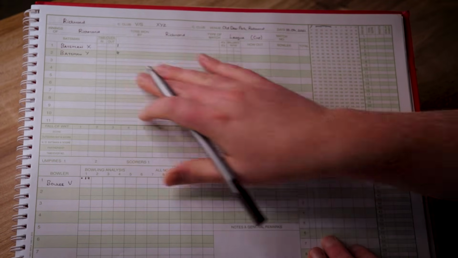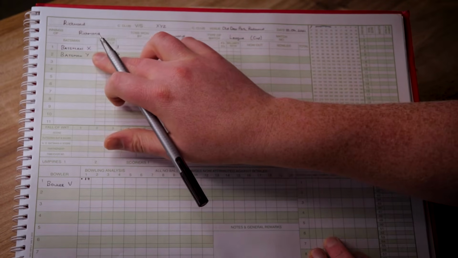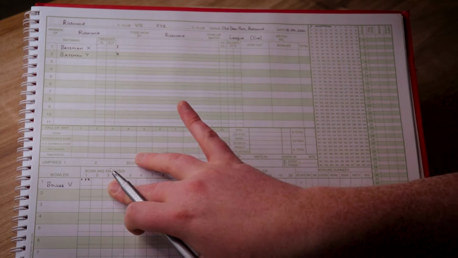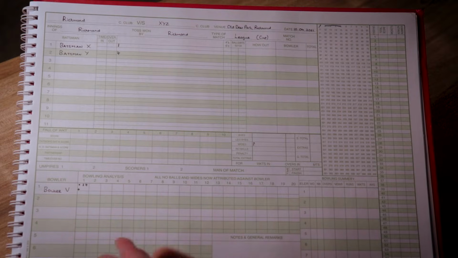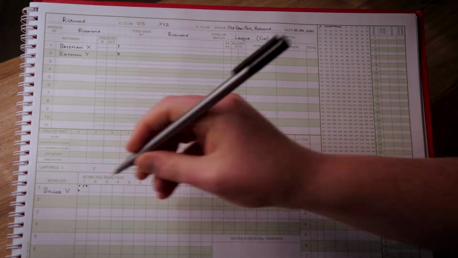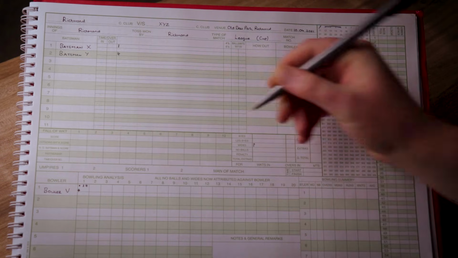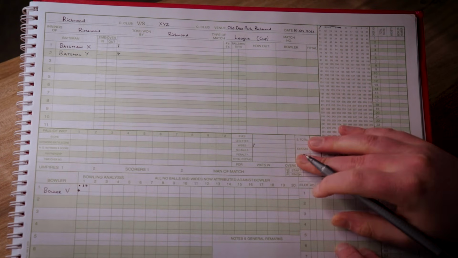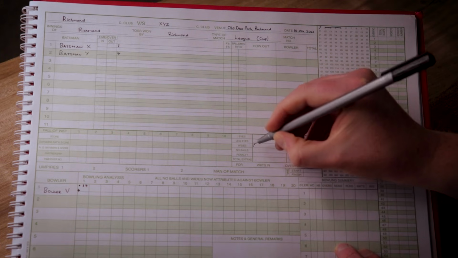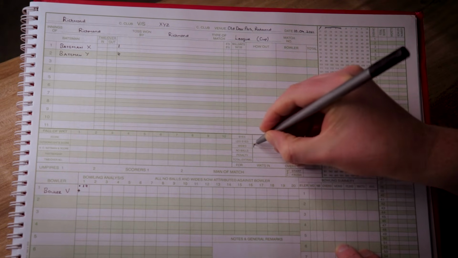So we've still got, because of the 4 runs scored, batsman Y facing bowler V. So we'll say for the 4th ball that a wide ball has been bowled by bowler V to batsman Y. And so we would signify a wide ball by putting a cross against bowler V in their bowler box. And then we would use the extras section to mark the single wide here.